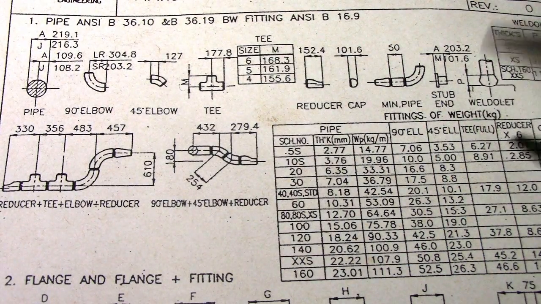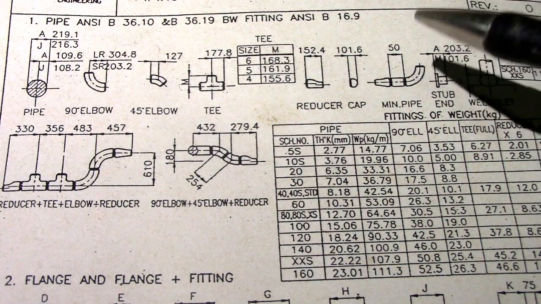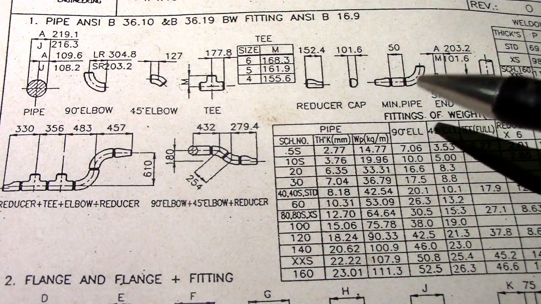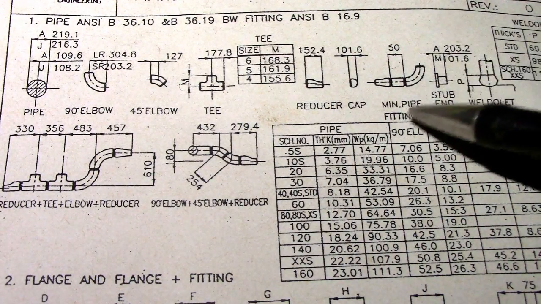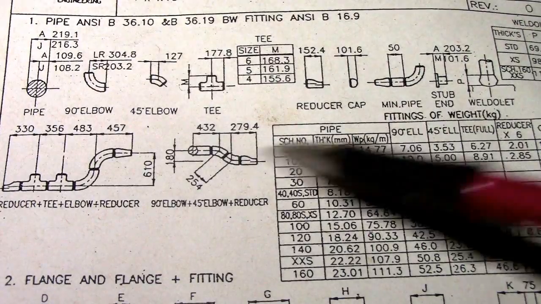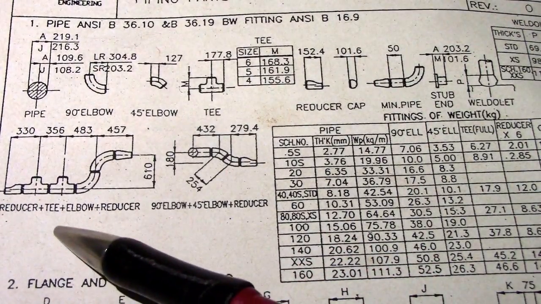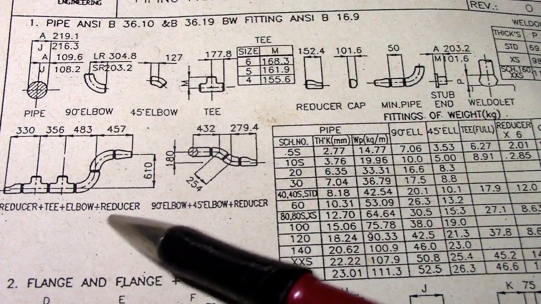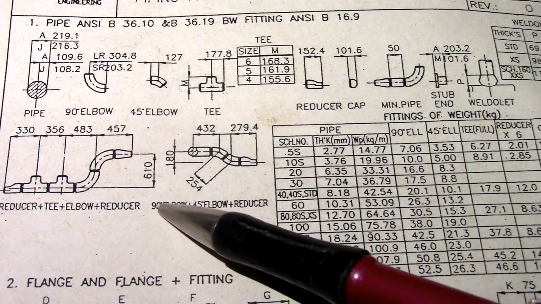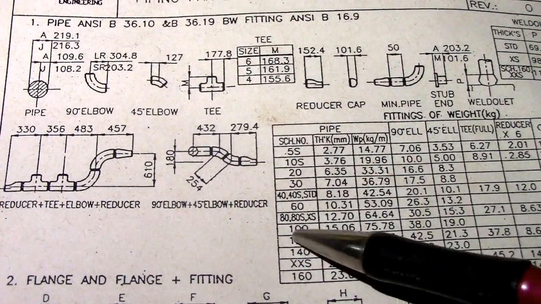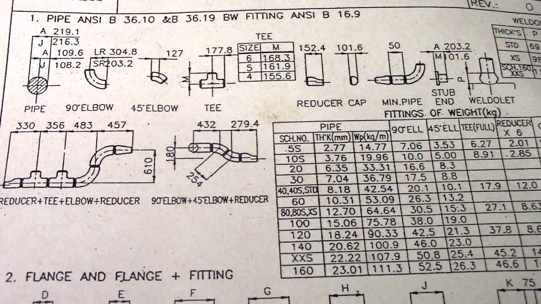This piping design data is up to 72 inches, so we will discuss that one later. Please focus on this 8 inches, and this is the dimension of reducer. This is fittings: reducer, tee, elbow. So this is the dimension required by ANSI.